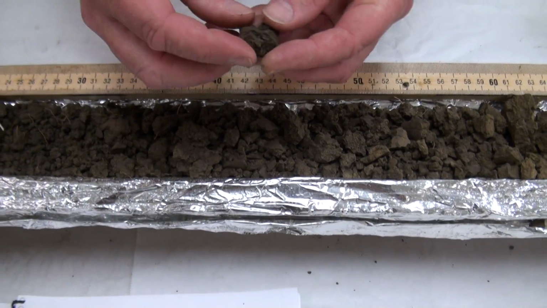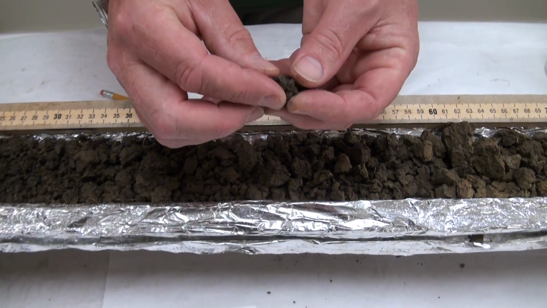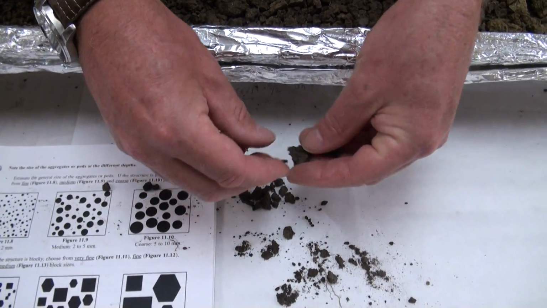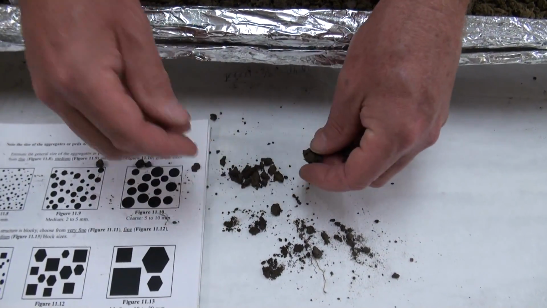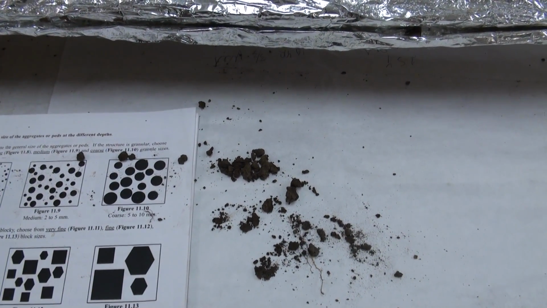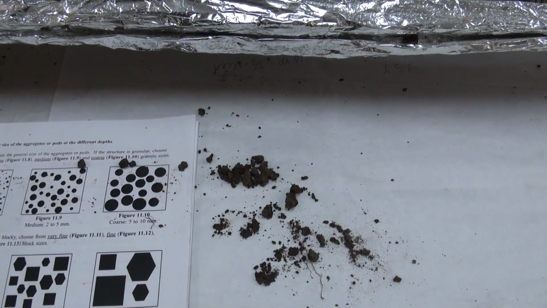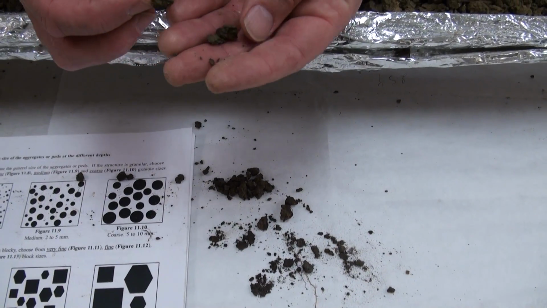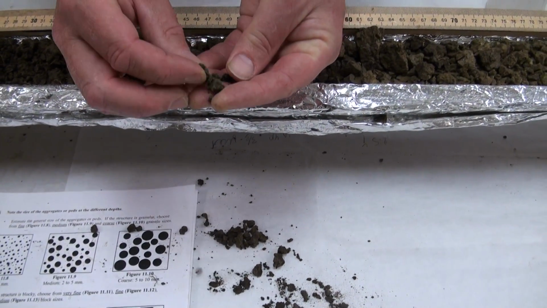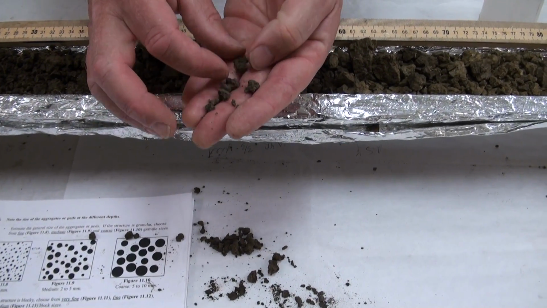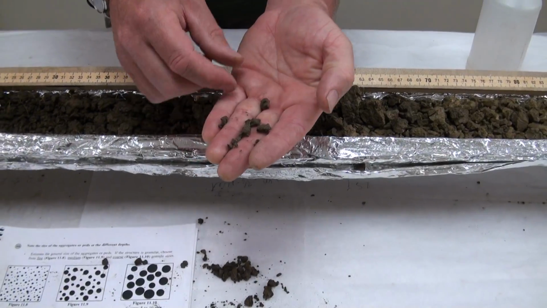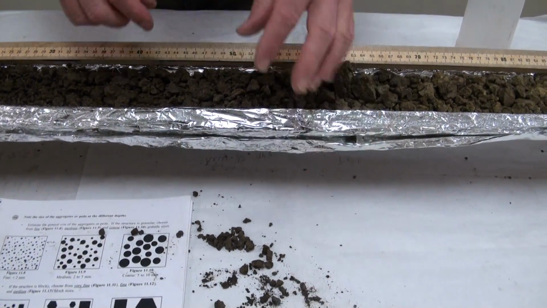Here is a piece of the core. I open that up. We've got aggregates that are a little bit sharper edged. Those are going to be classified as a blocky type because they are somewhat cuboidal. They have sharp edges on them. They're not granular. It's still fairly crumbly, and so it's a well aggregated soil. And so here's our blocky type of aggregates.